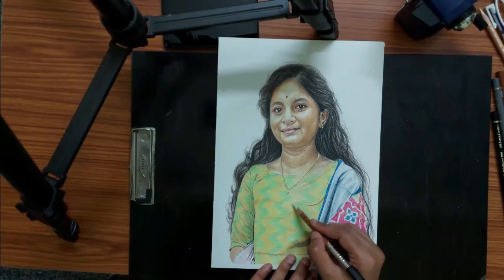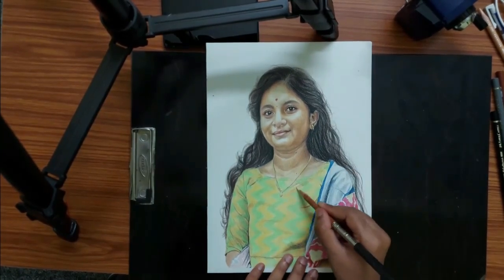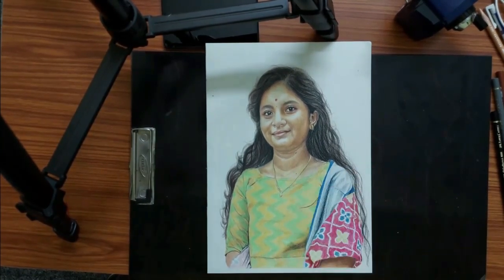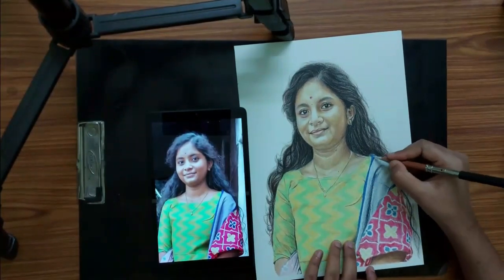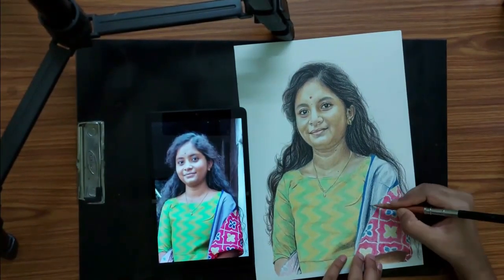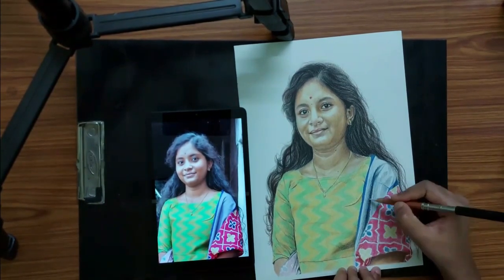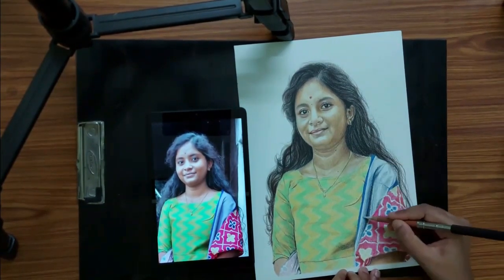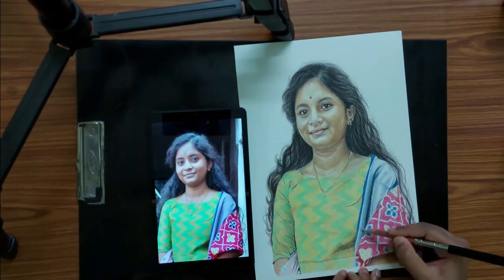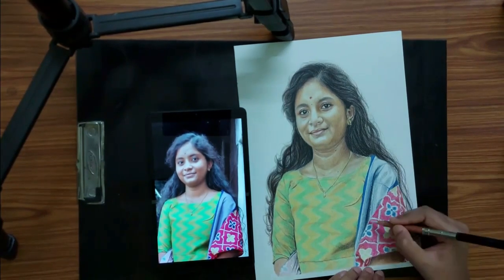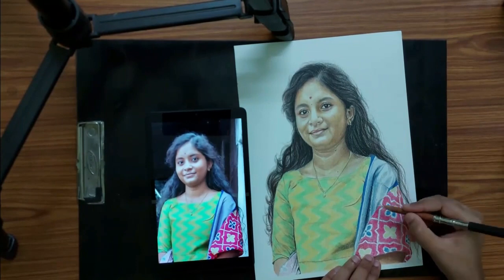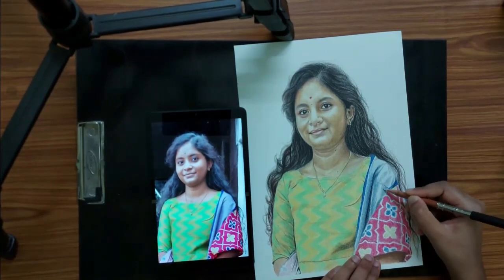This is from Prismacolor. I have purchased it separately. It doesn't come with the portrait set. This is very good for blending colored pencils. It gives good results. See, when I start blending with this pencil, the colors start appearing more vibrant. You can see the difference, I think.